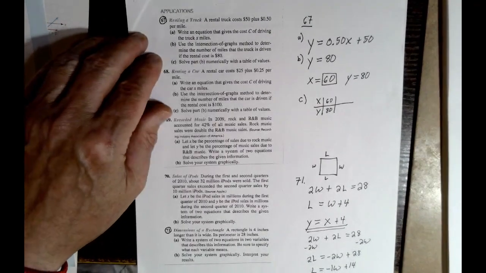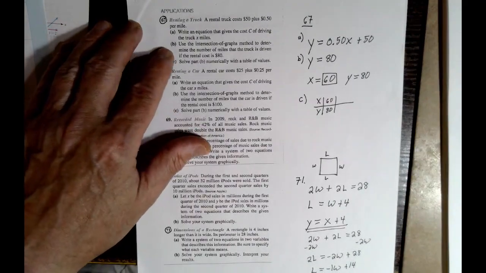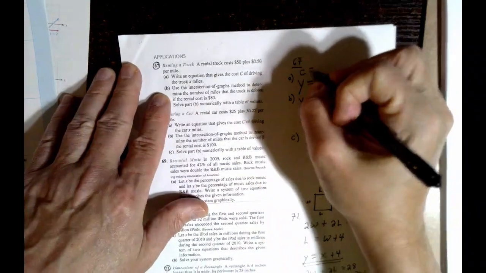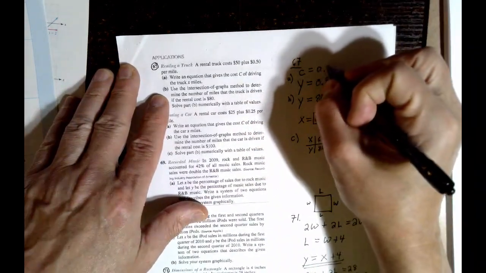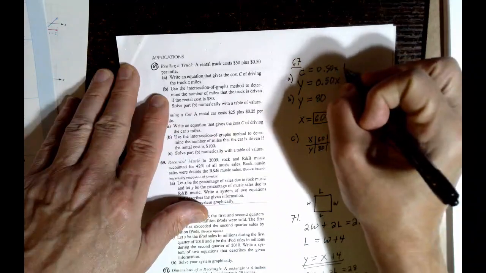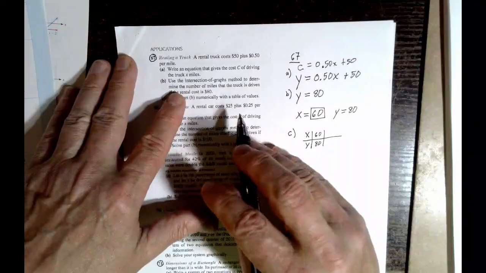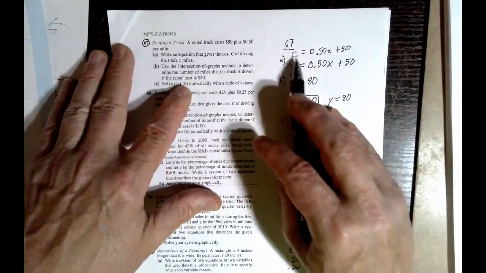Now 67, it says a rental truck costs $50 plus 50 cents per mile. Write an equation that gives the cost C of driving the truck x miles. So I should have actually written C equals 0.50x plus 50. I shouldn't have used y because they want to call their function C here. So you've got this function here.